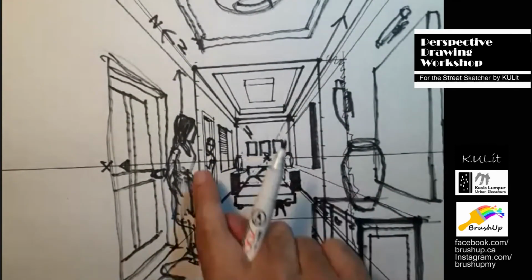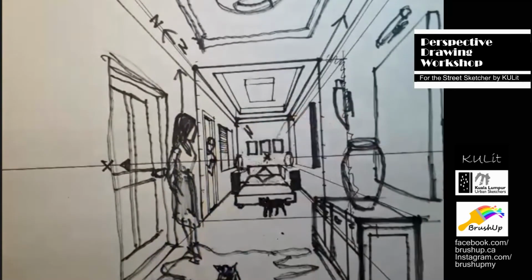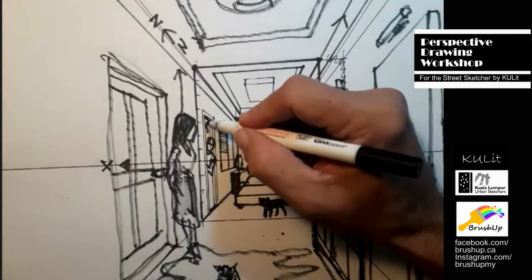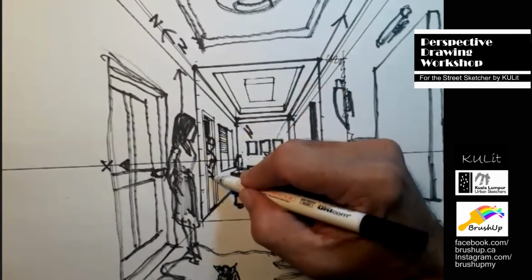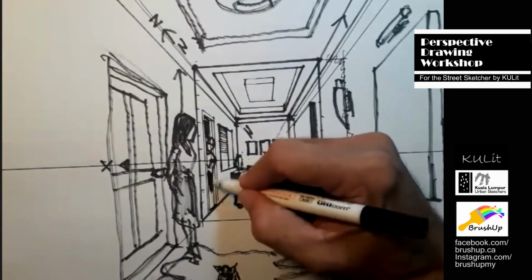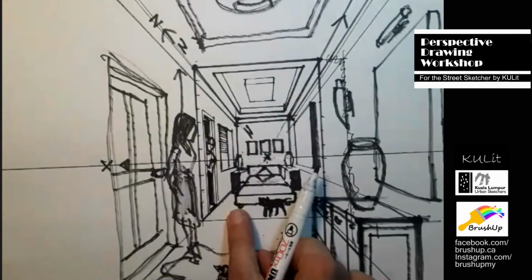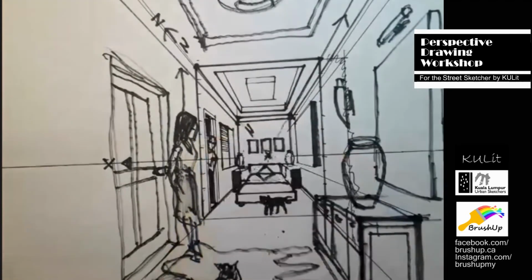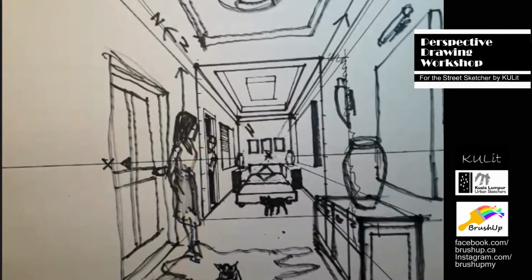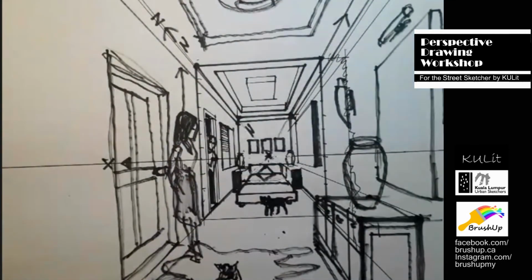You have a girlfriend coming in. You have somebody half naked. Okay, that's fun. Let me give you a bit more depth. He's peeping from the bathroom. I don't know what he's doing. Okay, do you have any more questions before I move on to the 2-point perspective? No questions. Thanks, Stan. You're very welcome.